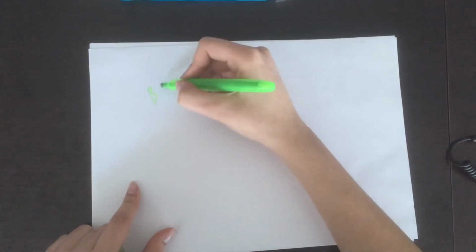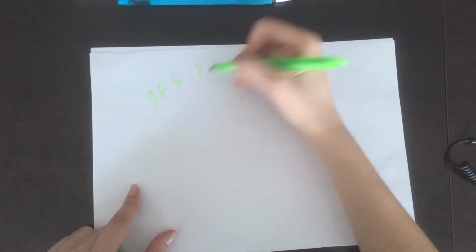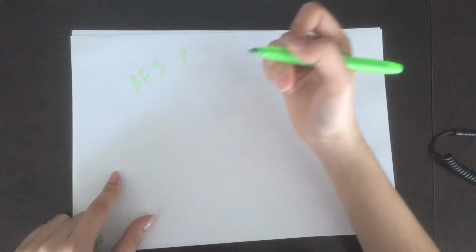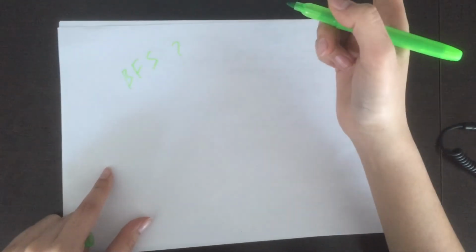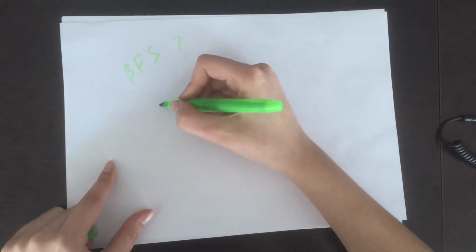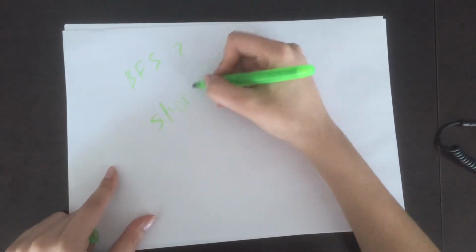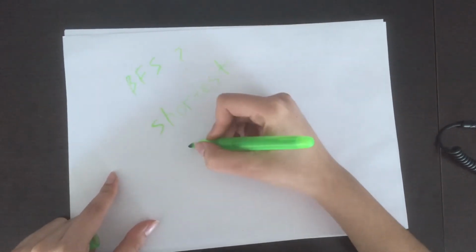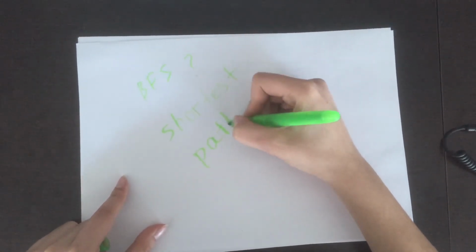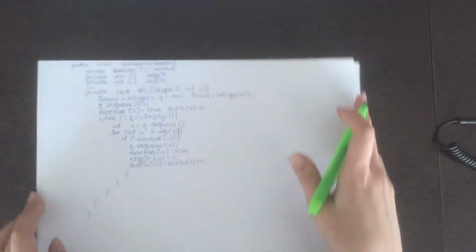Okay, what do we need this BFS algorithm for? A very important usage of it is finding the shortest path. Okay, let's go to the code.